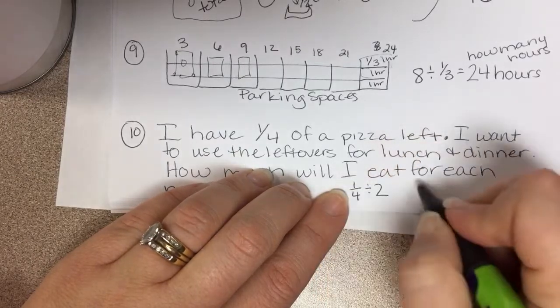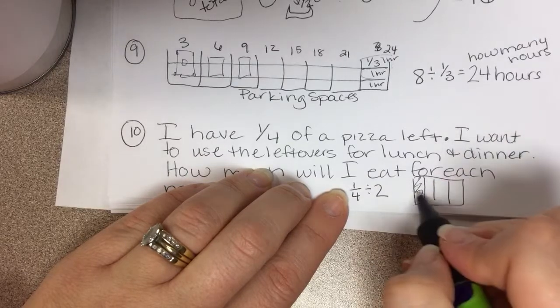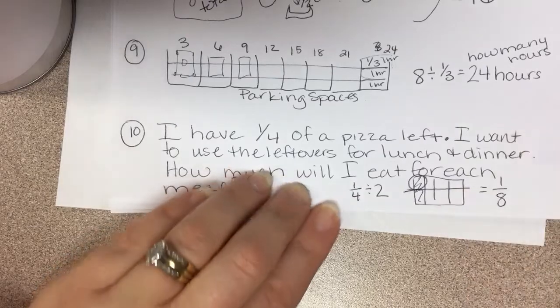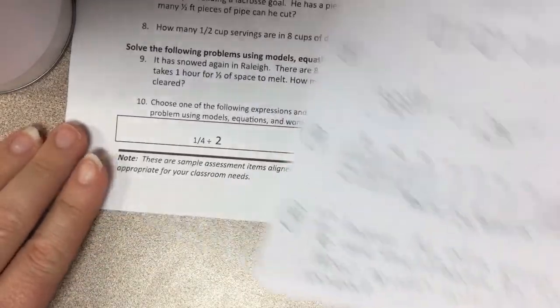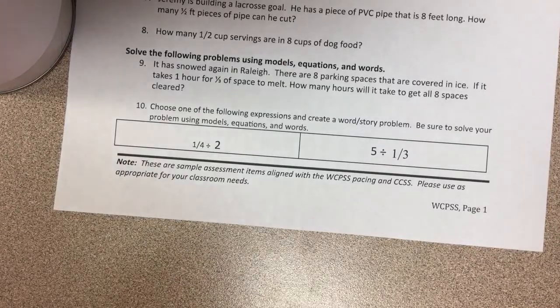This one told me to solve it. So I'm going to draw my 1/4, and I have to share it with 2. So my answer would be 1/8.